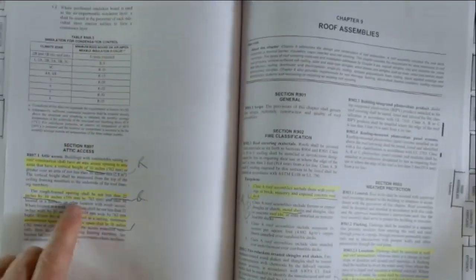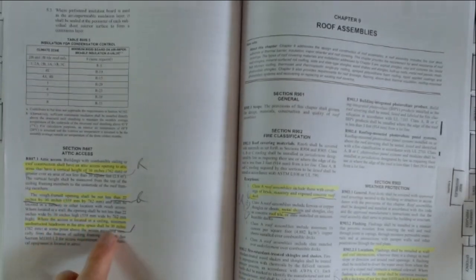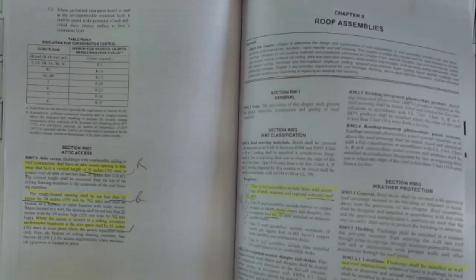Attic access, yeah. So keep in mind it's 22 by 30 through the ceiling, but you only need it if you have a 30-inch head clearance. You have to have at least a 30-inch head clearance in an attic.